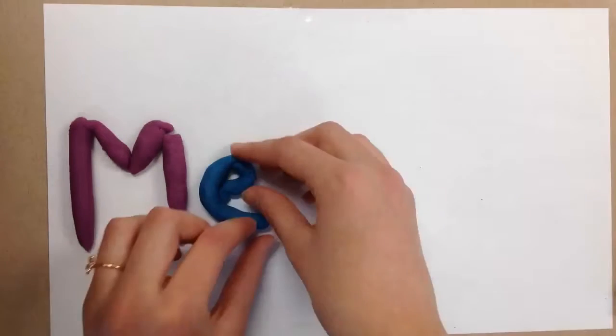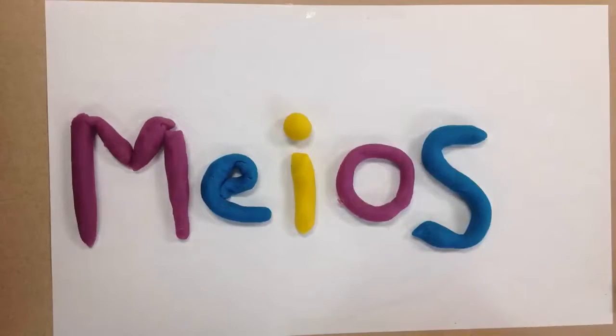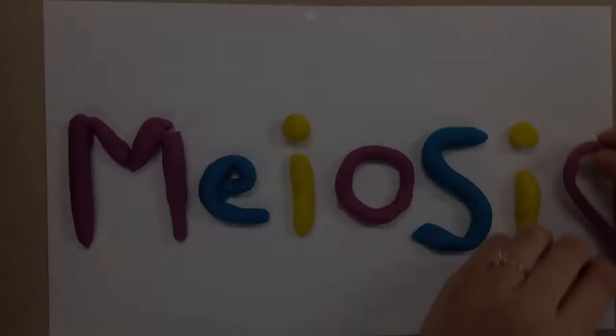Meiosis is the process of creating gametes, which are sex cells. Meiosis, however, is not a cycle like mitosis. There are two cell divisions, meiosis I and meiosis II, which result in 4 daughter cells, each containing 23 individual chromosomes.